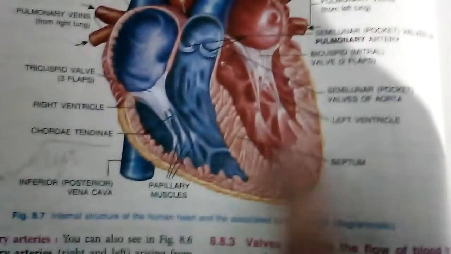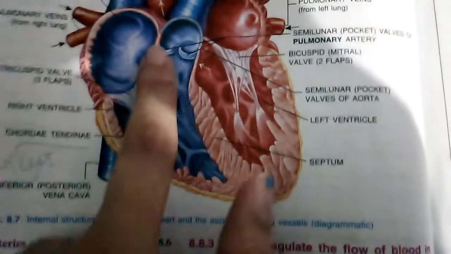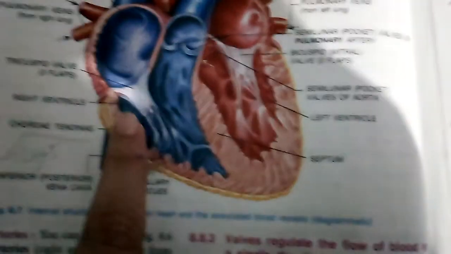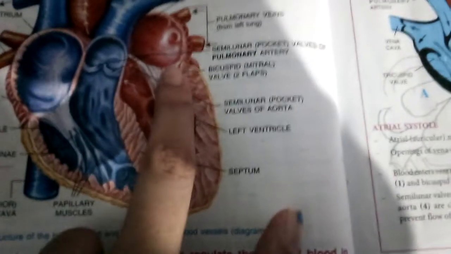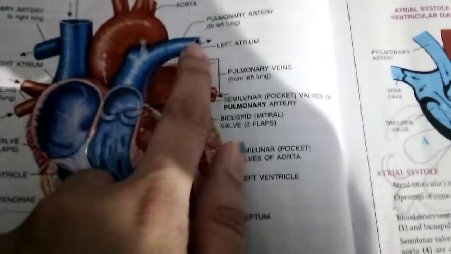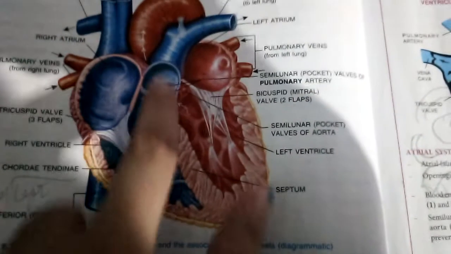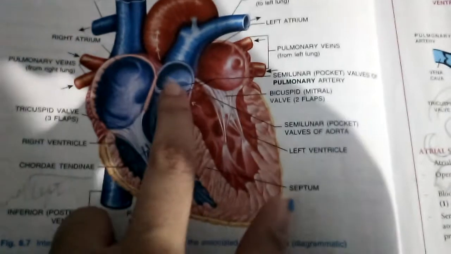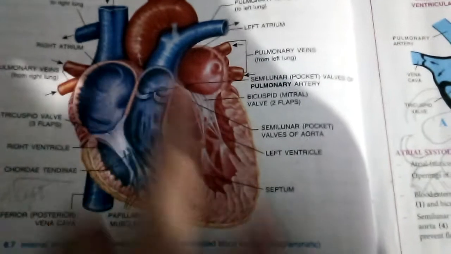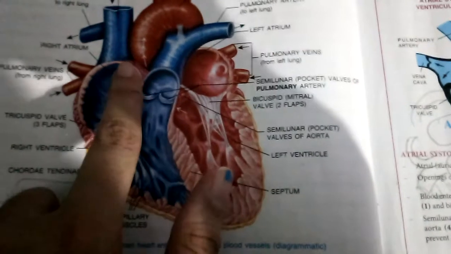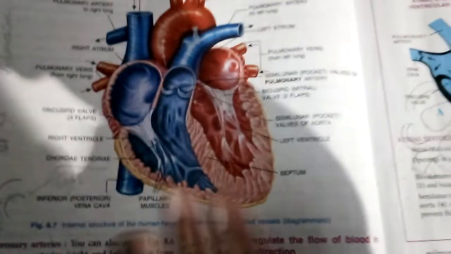So you must see the other features as well. See, this is right auricle, this is right ventricle. The valve present between the two is tricuspid valve. This is left auricle, this is left ventricle. Valve present between the two is bicuspid valve. Now this is pulmonary artery and this is right ventricle. Valve present between the two is semilunar valve, pulmonary semilunar valve. Now here aorta and the left ventricle. The valve present between the two is aortic semilunar valve. So you go through the diagram, the things will get very much clear.